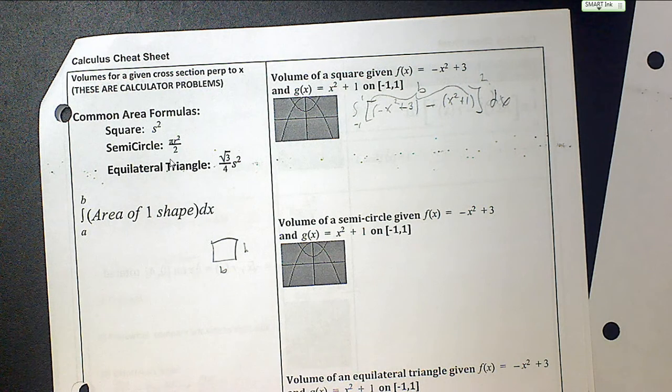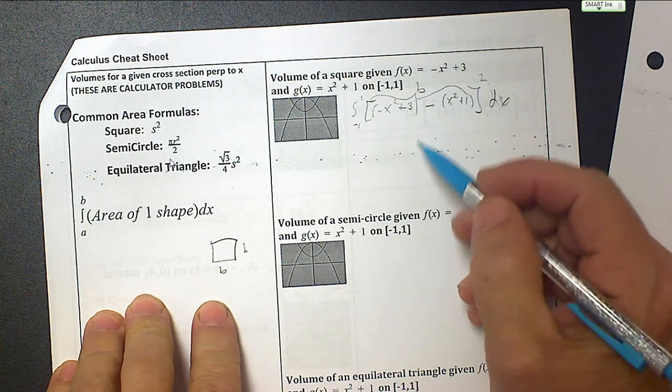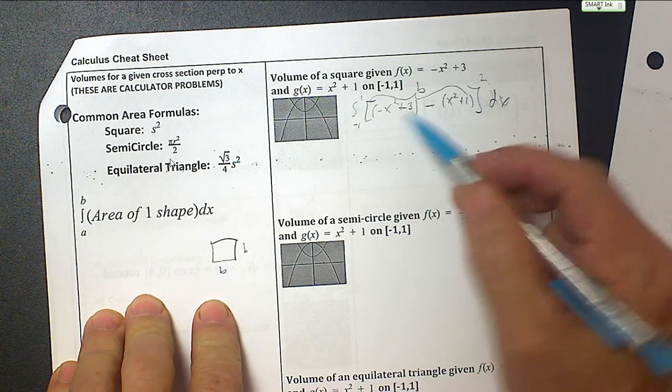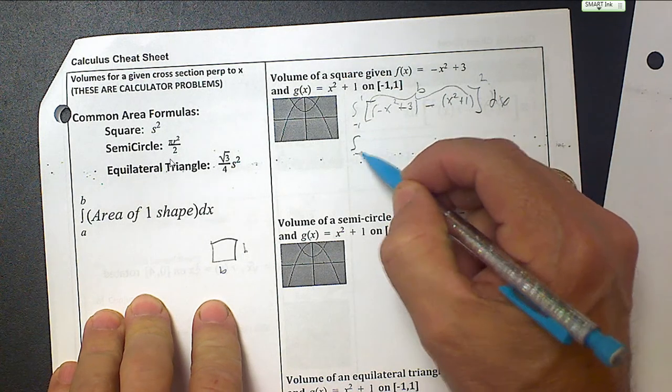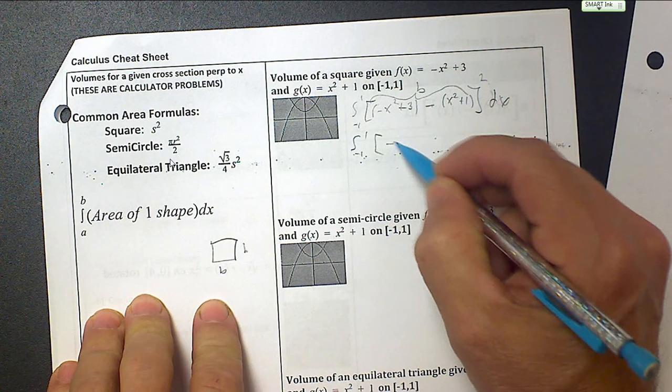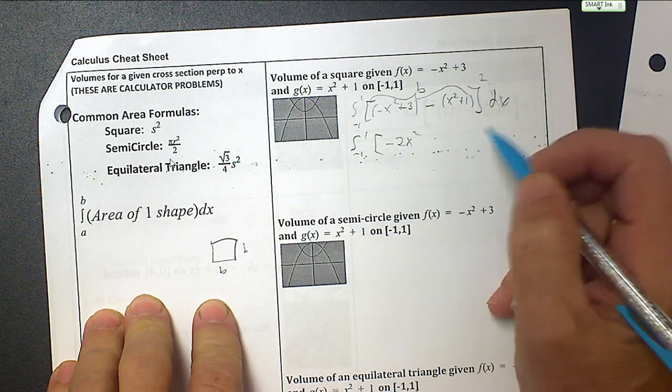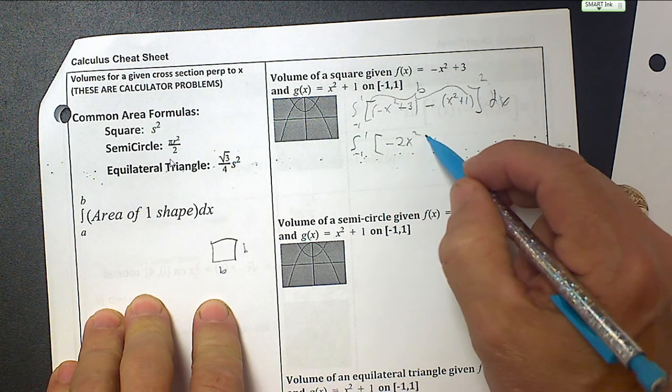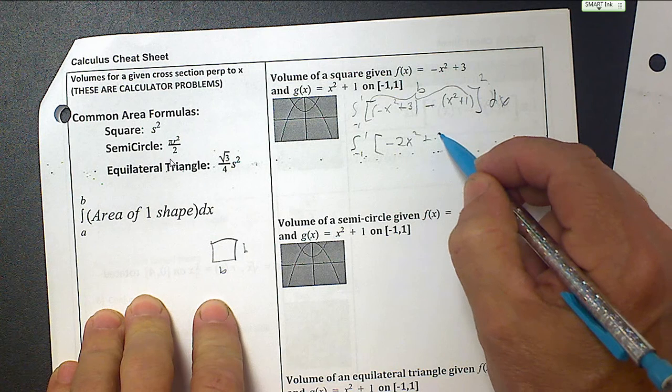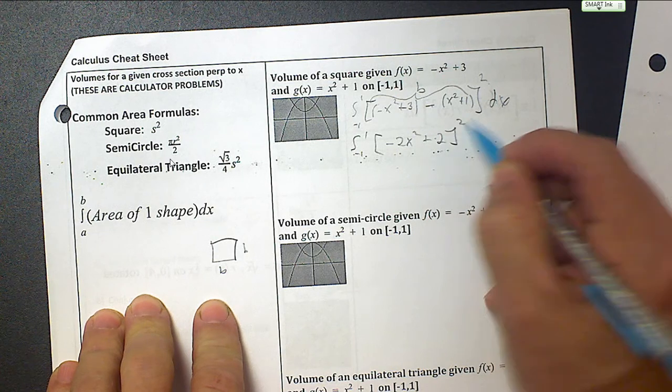All right, so let's simplify. That's going to be the integral from -1 to 1 of -2x squared plus 2. We agree with that? All that squared?